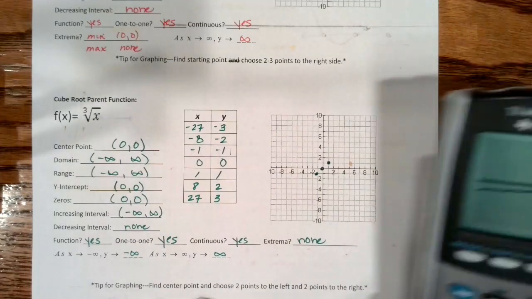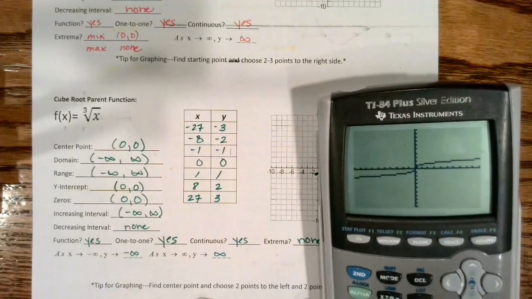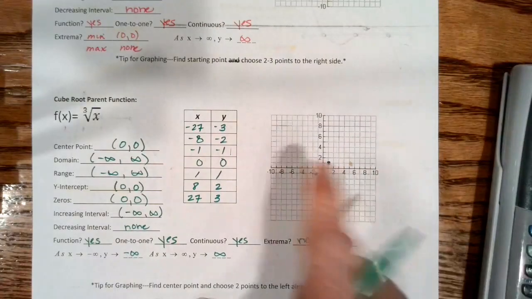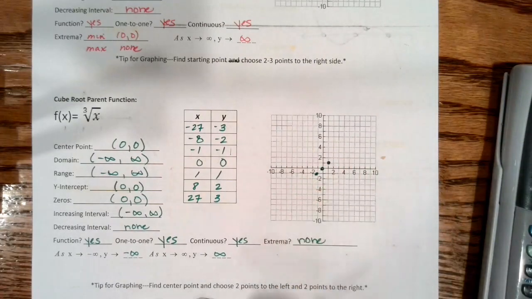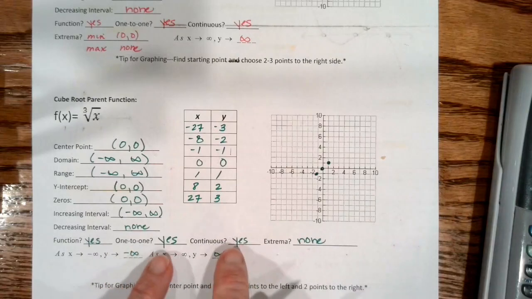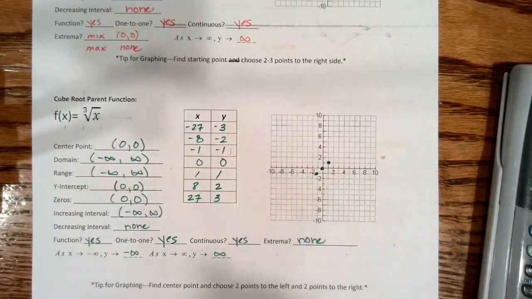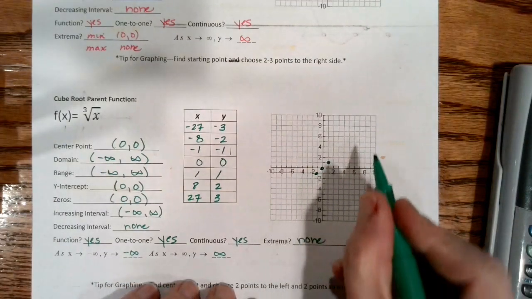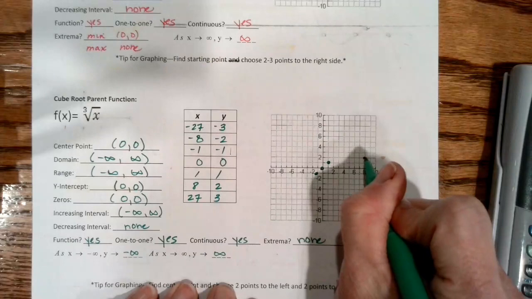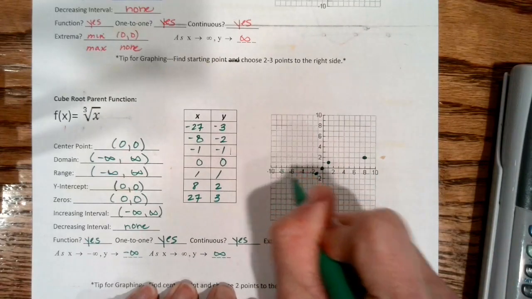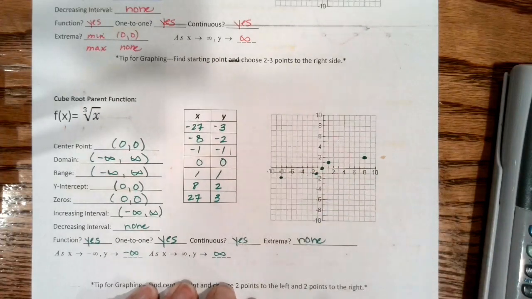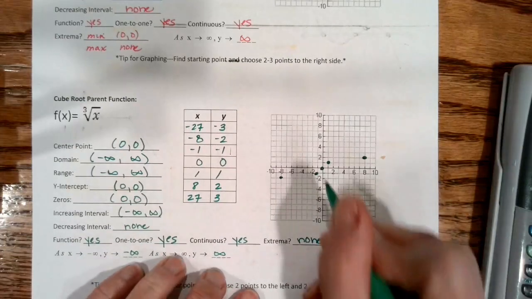So it's hard to see on the calculator, but it's easy to see here where it crosses. And I'm sure about this one-to-one and continuous because I don't ever have a repeat in my output or in my input. So over 8 up 2, over -8 down 2, my 3 and my 27 are not going to meet.